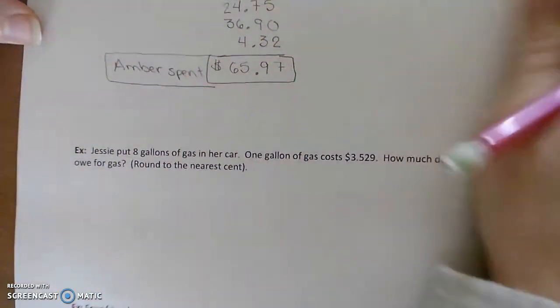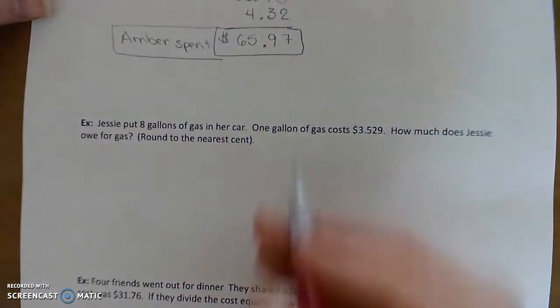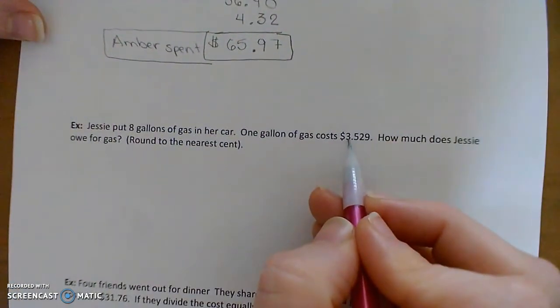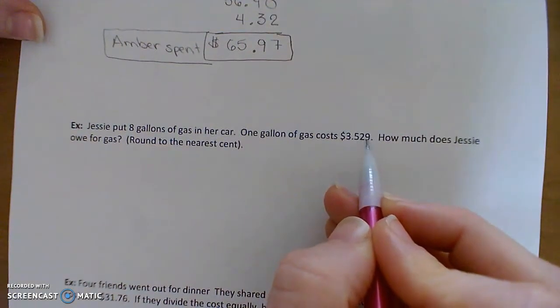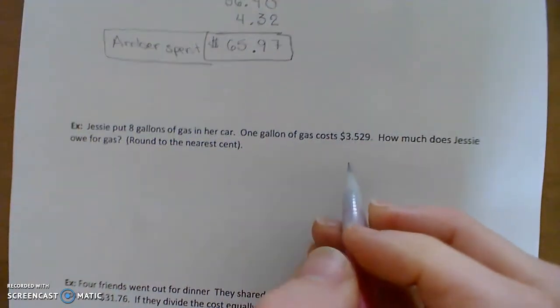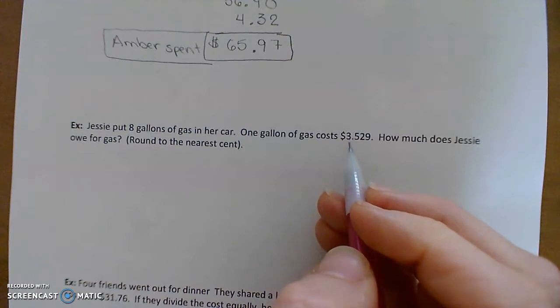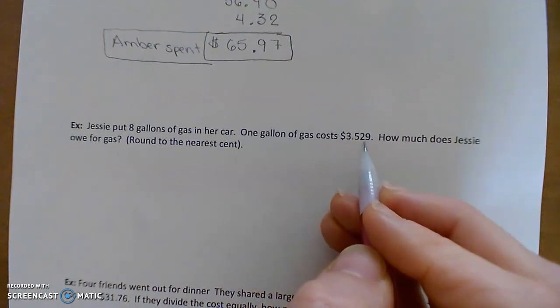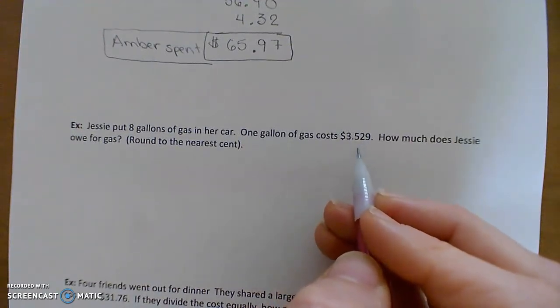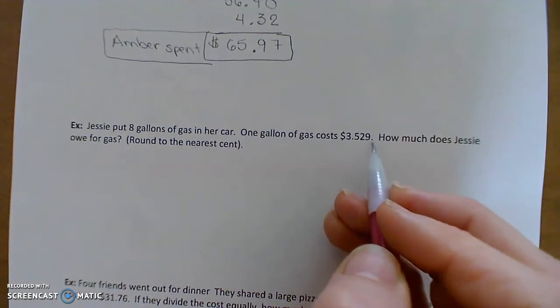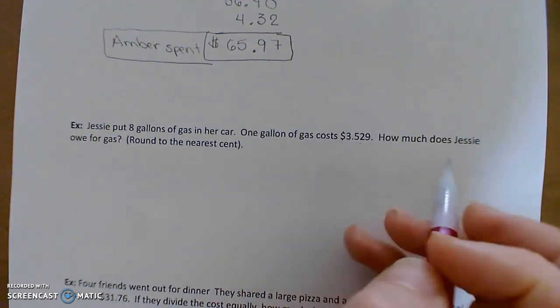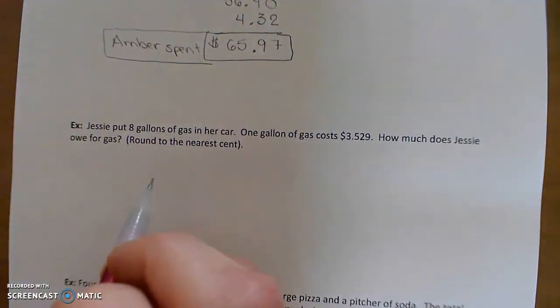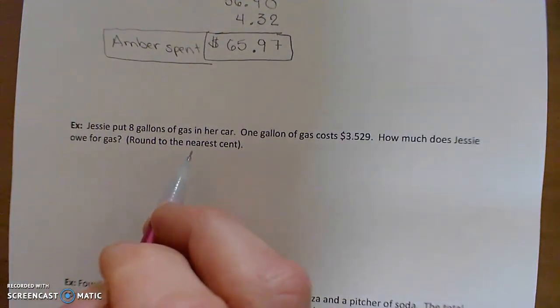All right, let's do another problem. Jessie puts 8 gallons of gas in her car. 1 gallon of gas costs $3.529. So you'll see this a lot at gas stations where it's not a whole number cent per gallon. It's a fraction of a cent per gallon that's included in the price. So how much does Jessie owe for gas? And we'll round to the nearest cent.